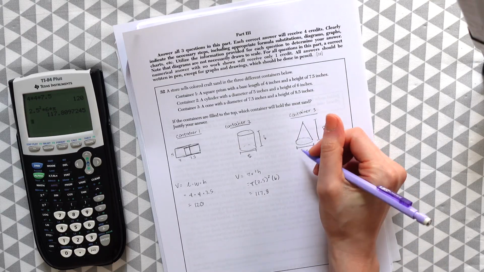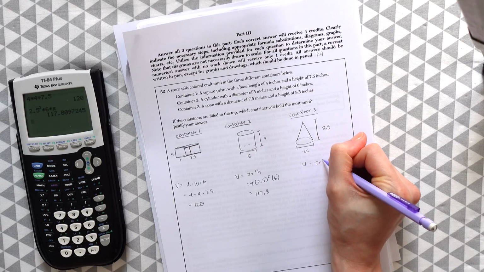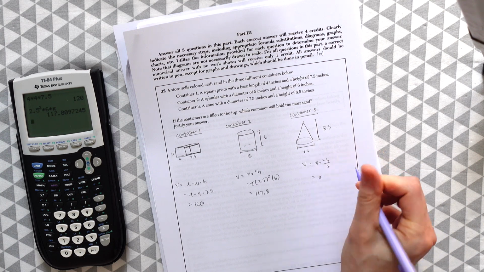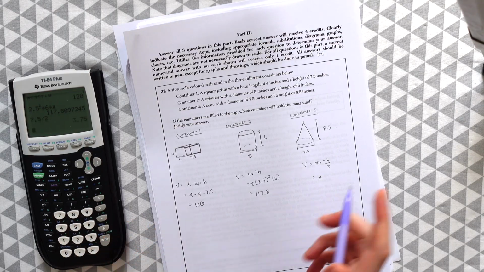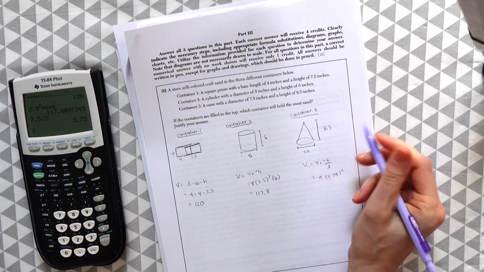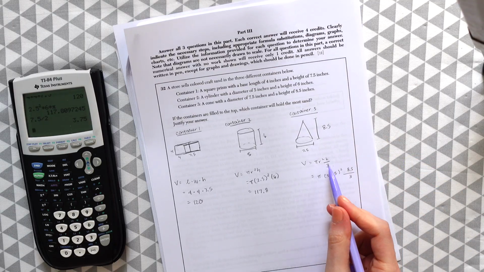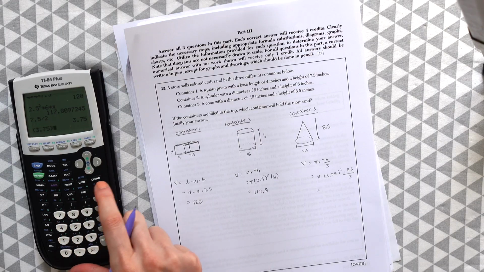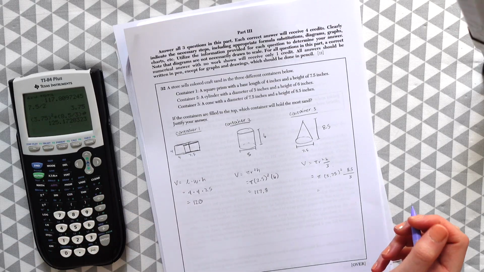And now container number 3, volume of a cone is equal to pi r squared h over 3. So same thing, we're going to have to divide this 7.5 divided by 2 to get the radius. So that's 3.75 squared times the height, 8.5 over 3. So just using that formula, h over 3, 8.5 over 3. And now we can plug this in.